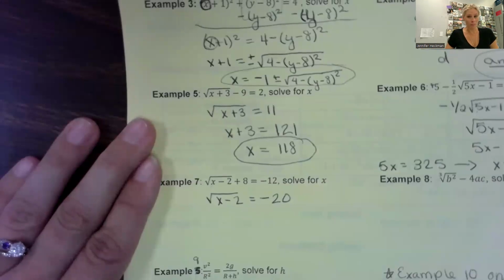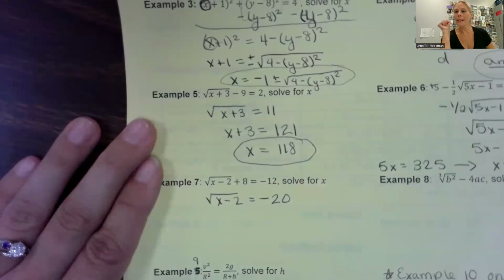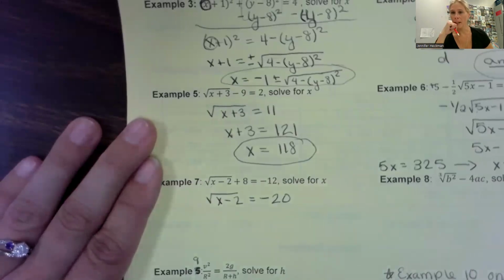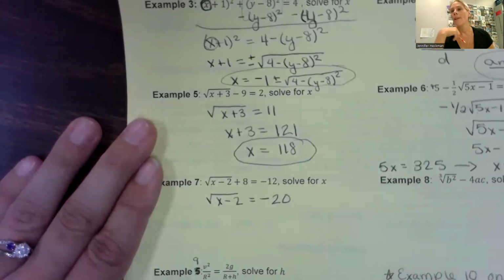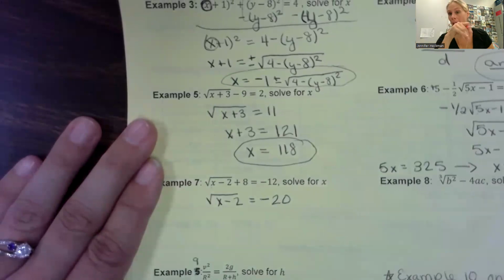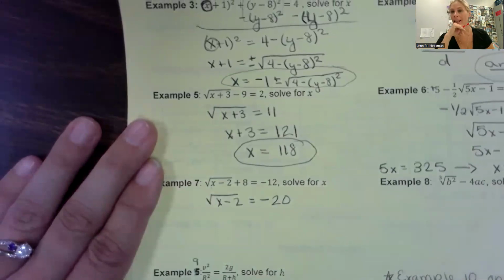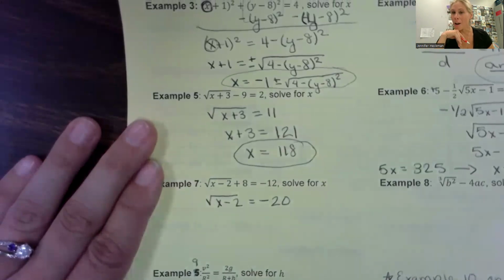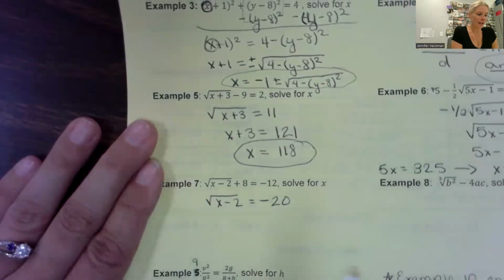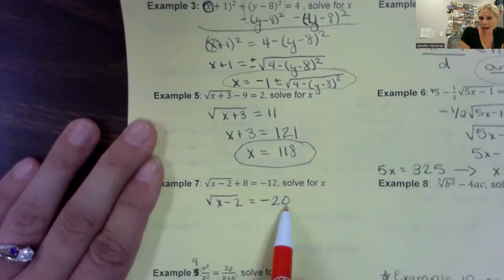Anyone see a problem? When you take the square root of any number, square root of 4, 2, square root of 25, 5, square root of 100, 10. Can you ever square root something and get a negative number? No. You can't. So this is automatically a wrong statement, untrue.